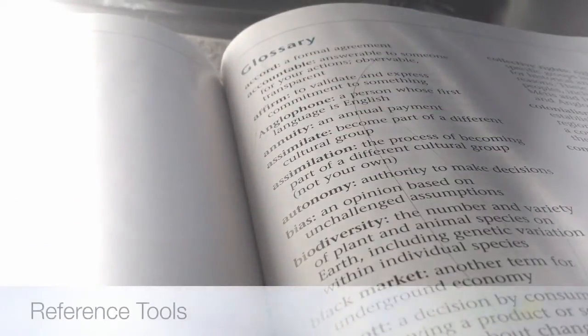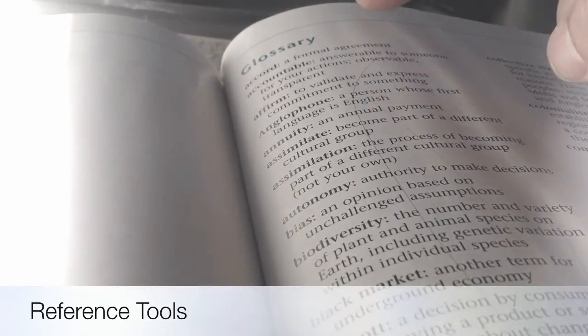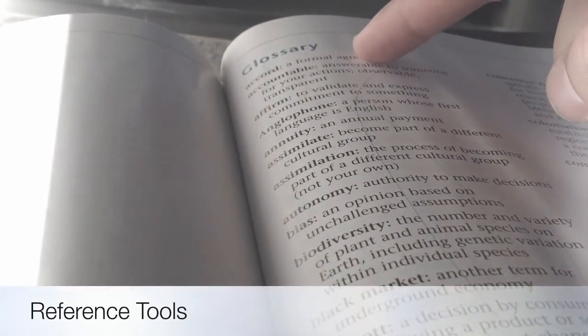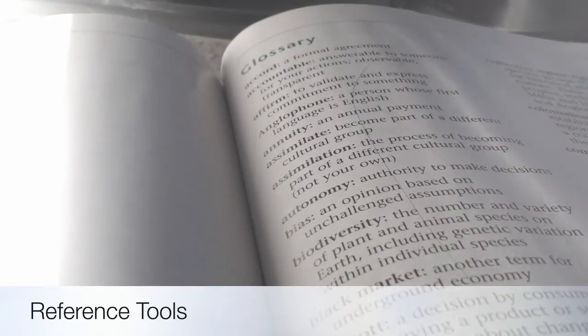The final area that a teacher should focus on in a chapter walk would be the reference tools. These are things like the glossary or index and are important for students to find information. It is also wise for them to understand that most textbooks have these tools and are there to help deepen student understanding of the topic.